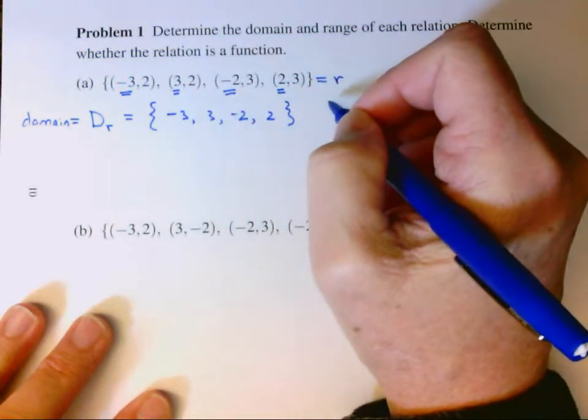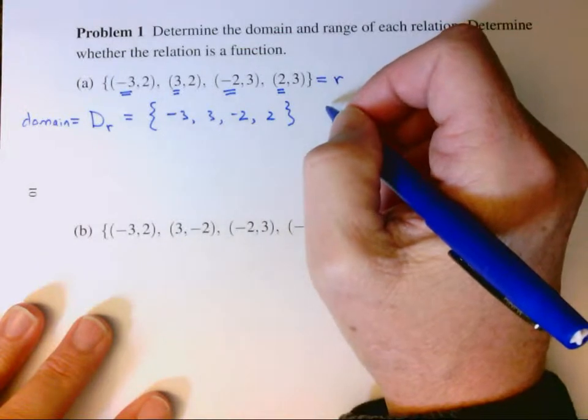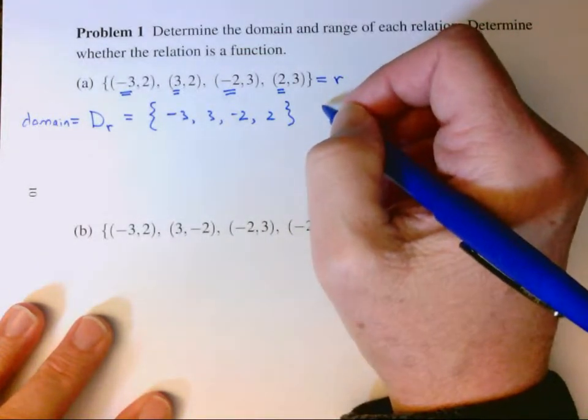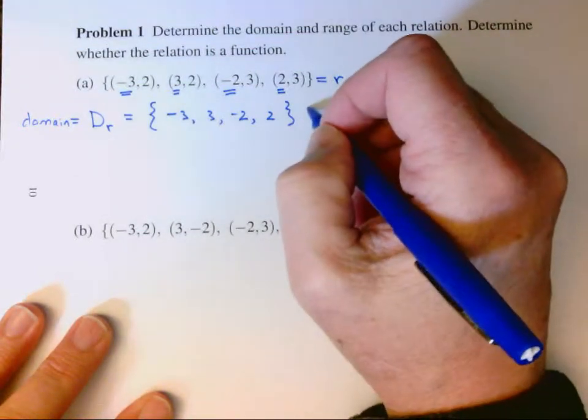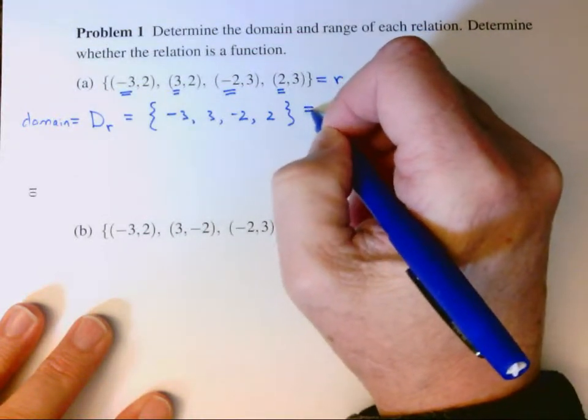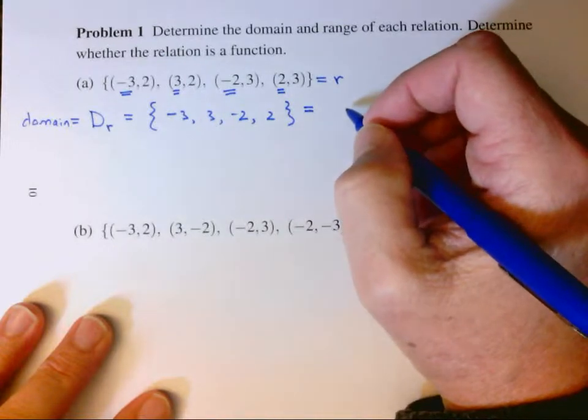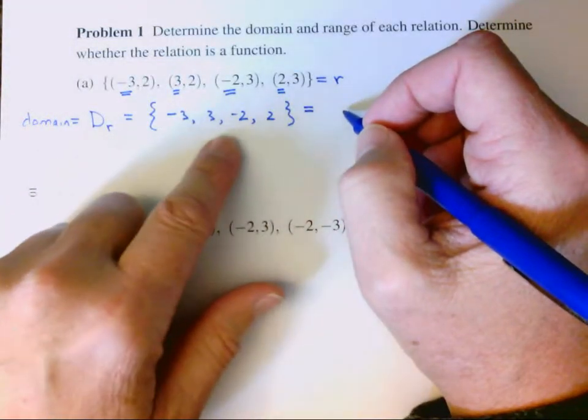Now, sets only care about membership. In fact, that's the most important thing about a set. Can you decide the membership? In fact, that's a good definition mathematically for a set. It's a mathematical object for which membership can be decided unambiguously. So we don't really care about the order.